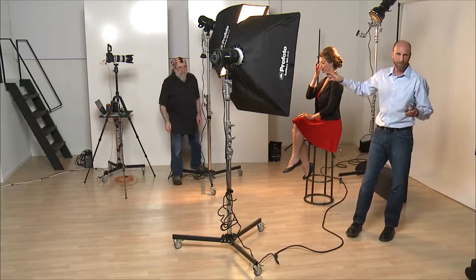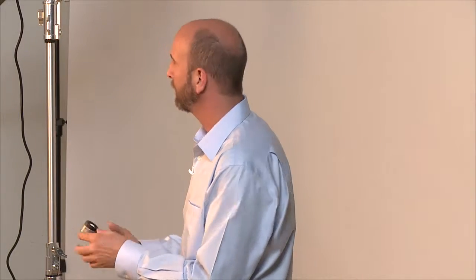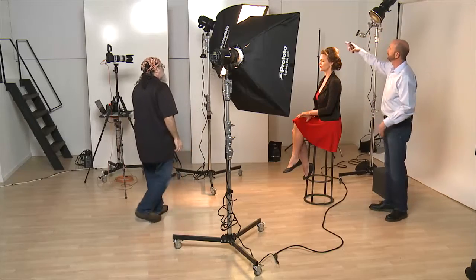So don't be confused at, like, oh, you turned them off. We just turned the modeling light off. Cool. So that's in memory. Put my little delta EV. Now on a grid, sometimes it's difficult to meter a grid because the light is so restrictive. So take a couple of readings to make sure you've got it right.